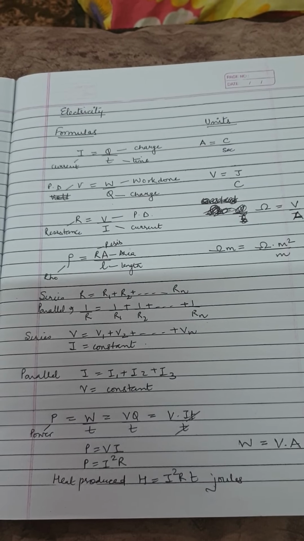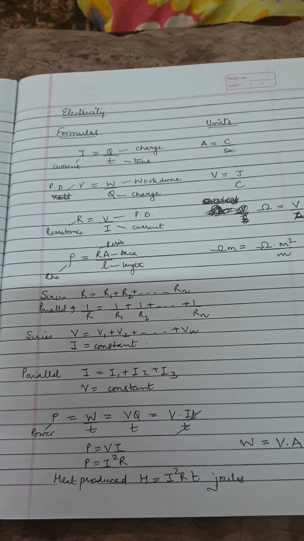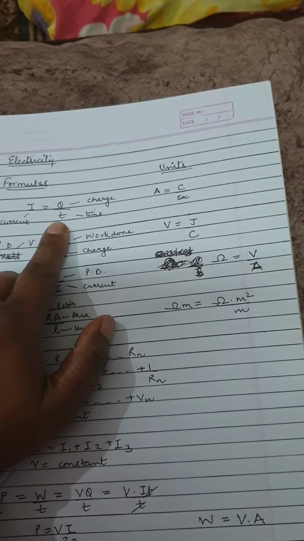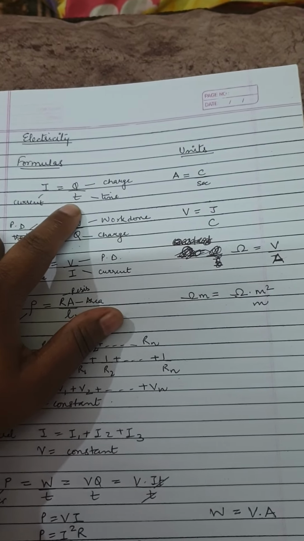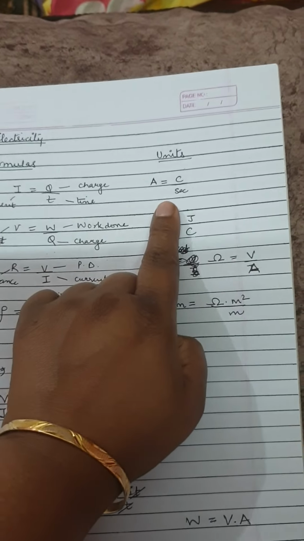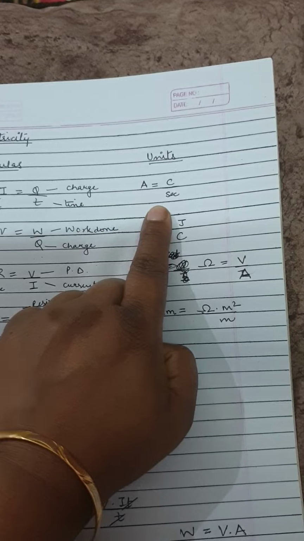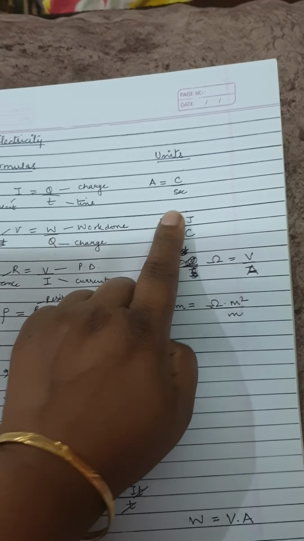Let's just quickly revise all the formulas and the units of class 10th chapter electricity. So we know that I is equal to Q upon T, where I is current, Q is charge and T is time. And if we talk in terms of units, it is A is equal to C upon seconds, which is ampere, coulomb and seconds.